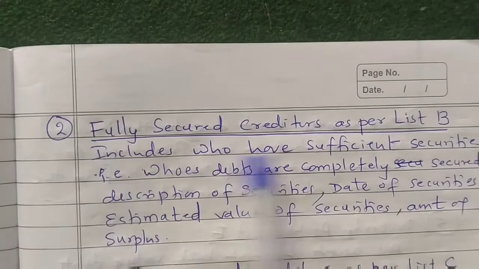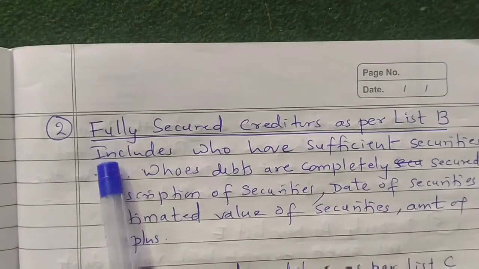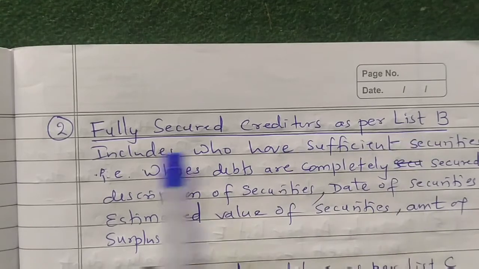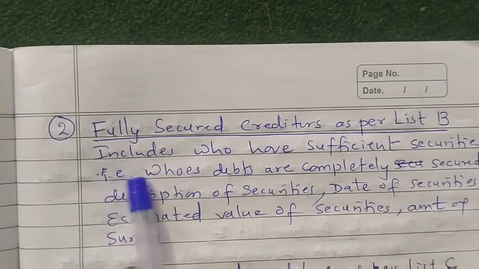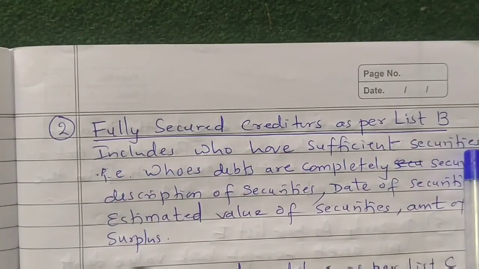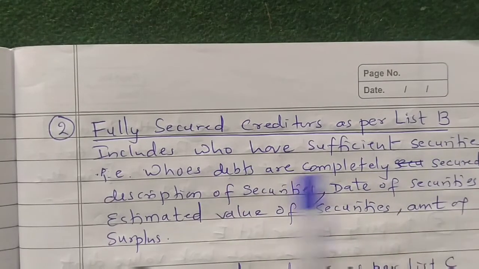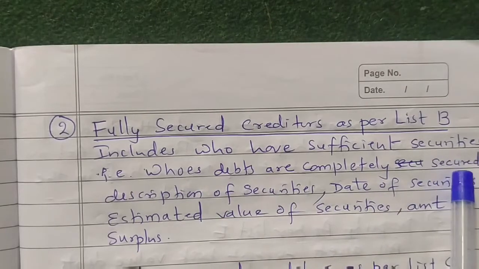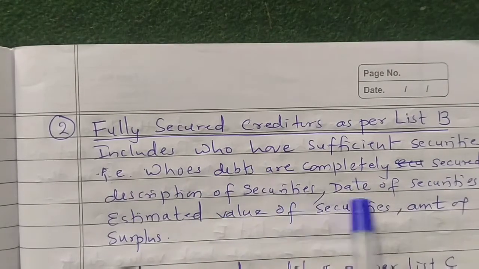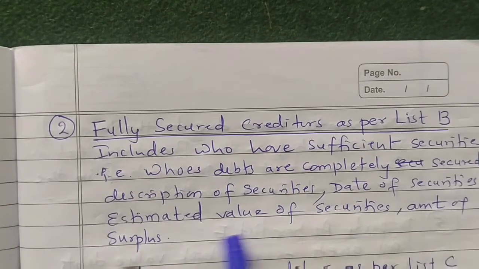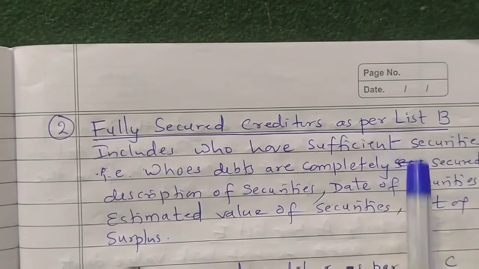Now list B. List B is also referred to as fully secured creditors. List A is referred to as unsecured, list B as fully secured creditors. It includes creditors who have sufficient securities, whose debts are completely secured: description of securities, date of securities, estimated value of securities, and the amount of surplus left. Such are recorded under list B.